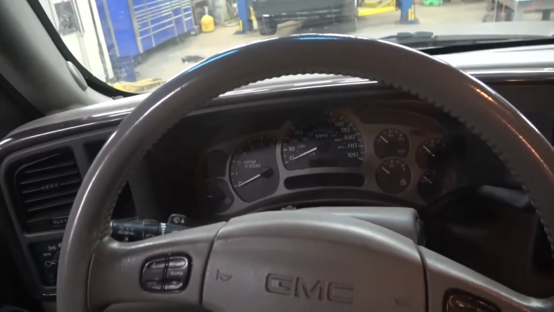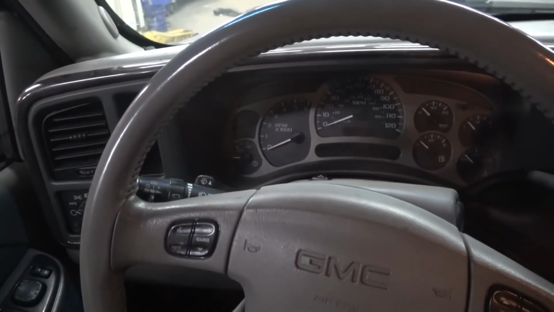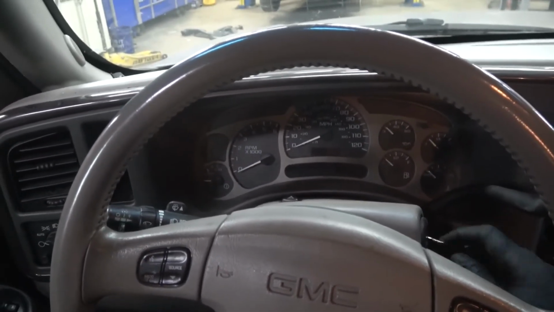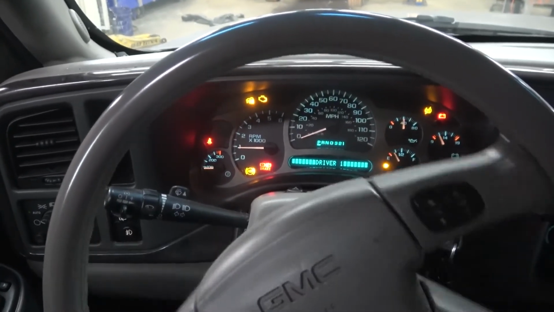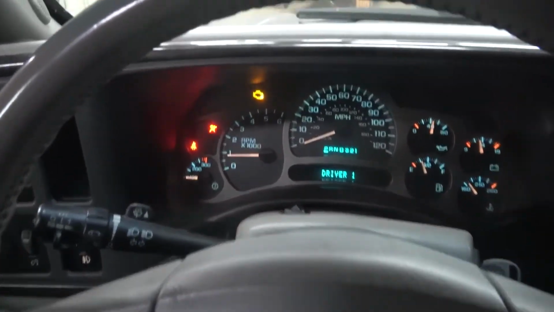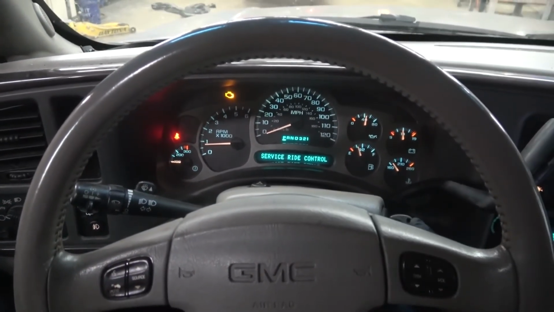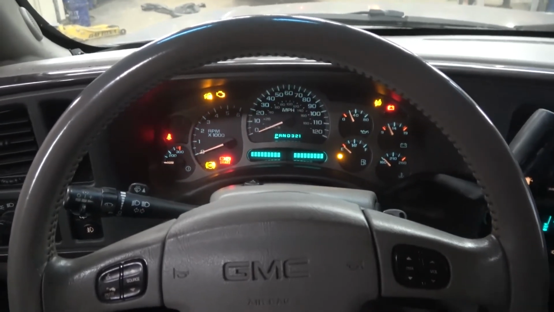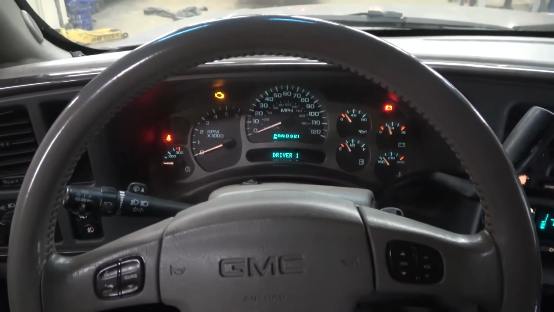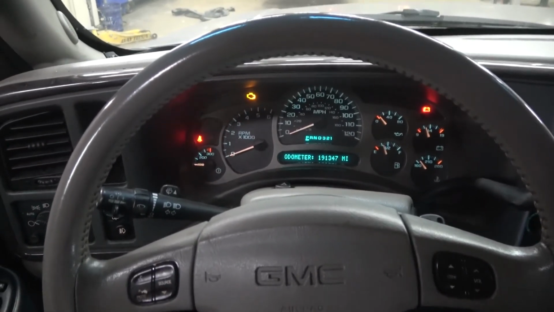So now I'm going to start the engine so I can show you the check engine light that's still on. Right now the check engine light is still remaining on the dash. Okay, so check engine light is on. We did the repairs. We replaced the fuel tank pressure sensor. So now I'm going to erase the trouble codes, and then we're gonna test drive this truck.